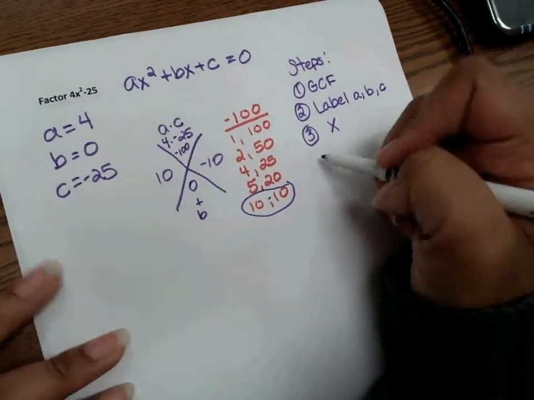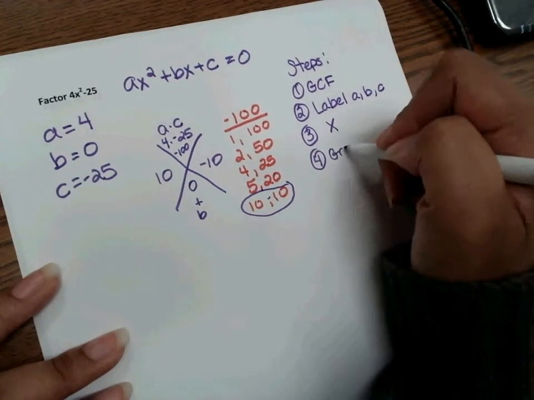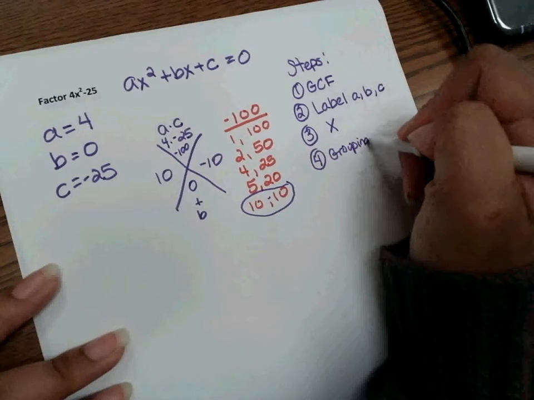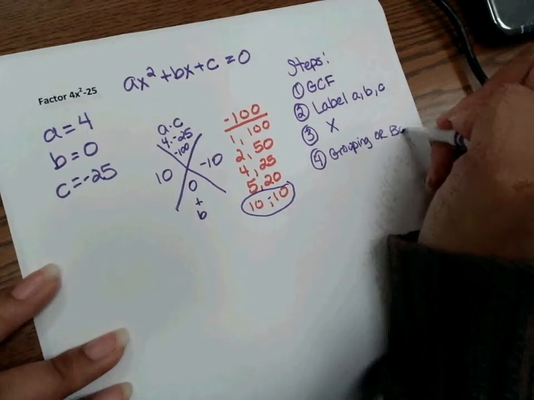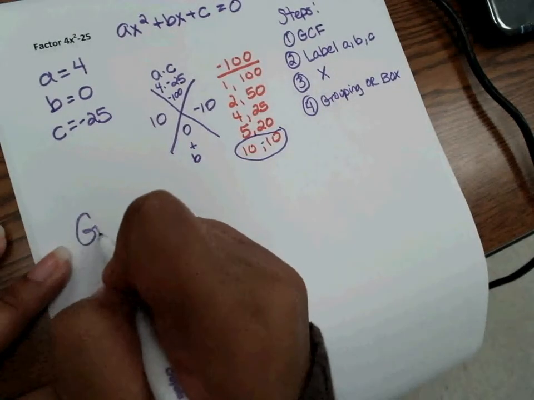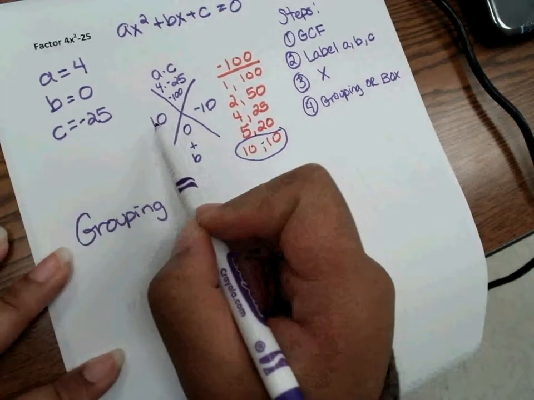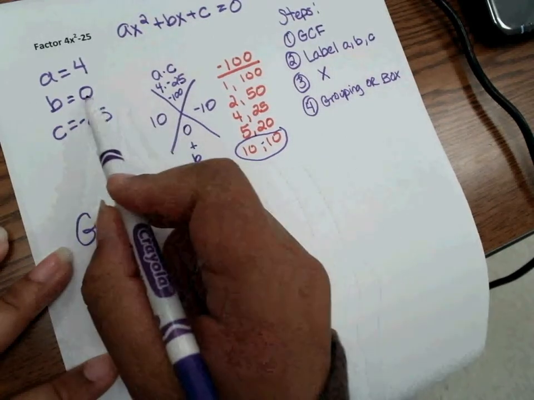And then again, step 4 is I'm going to use grouping or box. Okay, so we'll start with grouping. And remember, the purpose of the X game or X box for either grouping or box is to replace the B value.